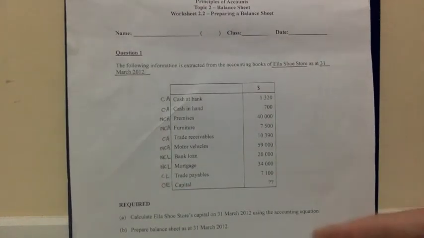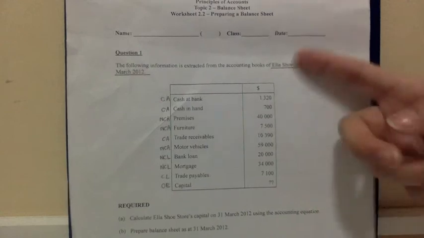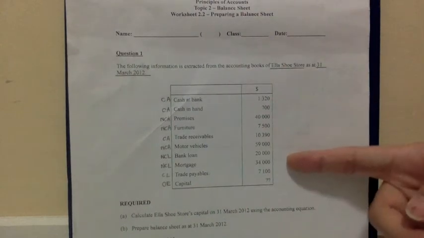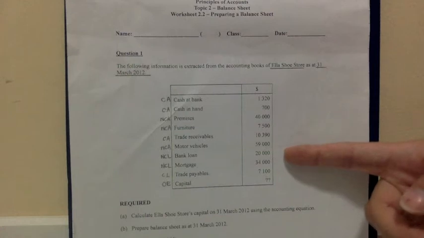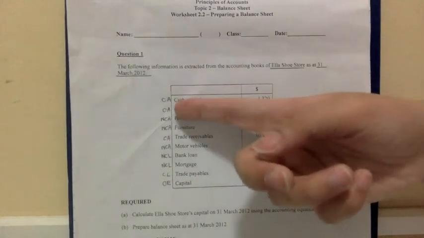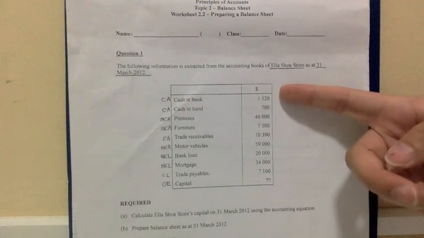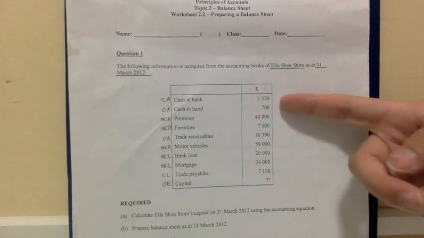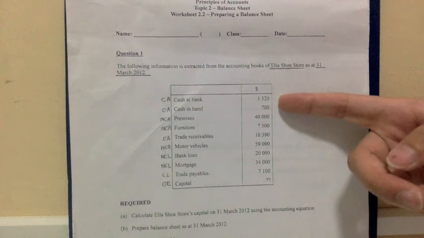In order to use the accounting equation, we first need to classify the items into assets, liabilities and owner's equity. So let's classify them. Cash at bank is a current asset. Cash in hand is also a current asset.